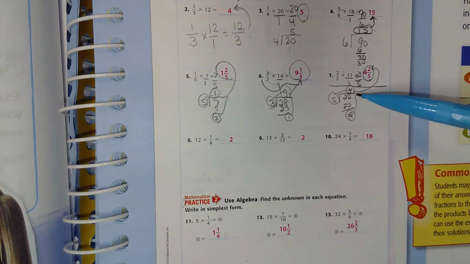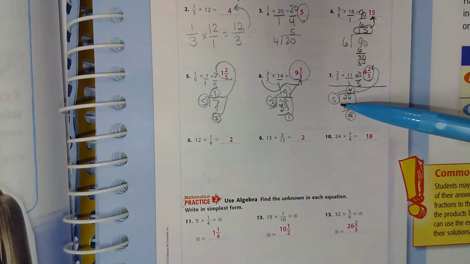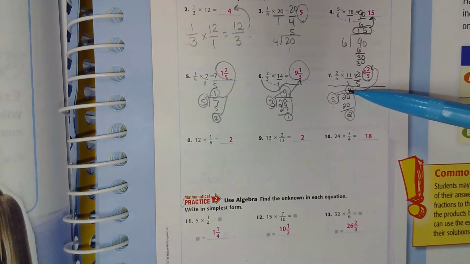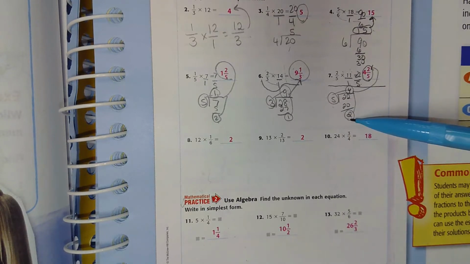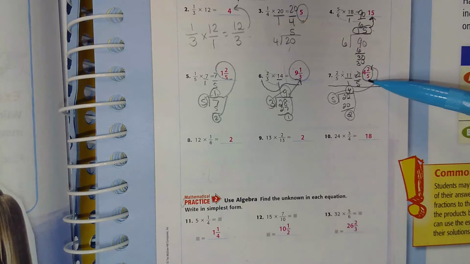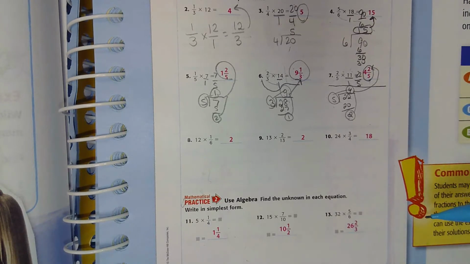It is improper, so I take my 22 and divide it into groups of 5. I can get 4 whole groups. That takes care of 20 pieces. I have 2 left over, so 4 2/5 is the final answer.